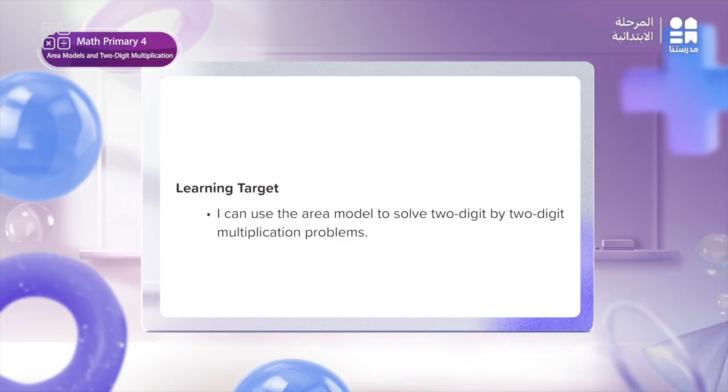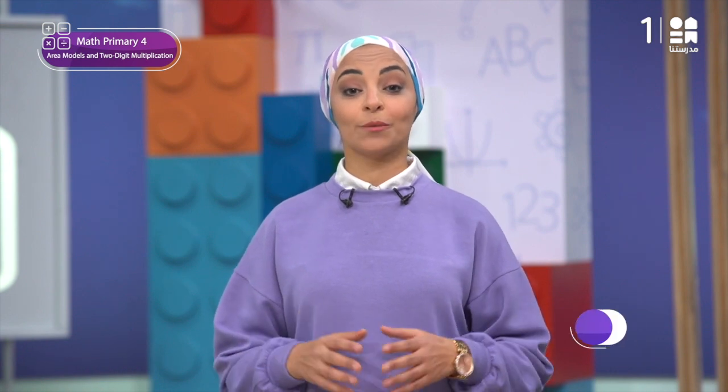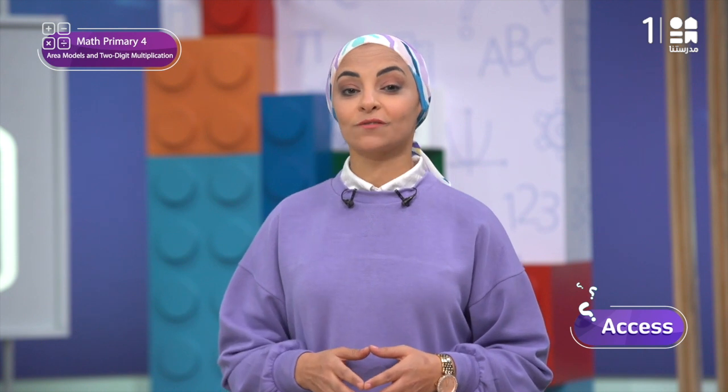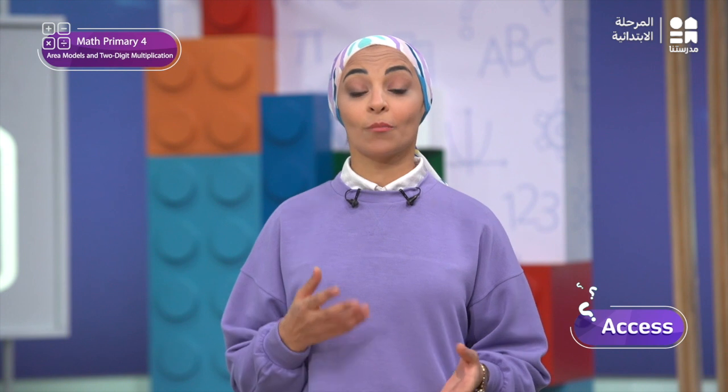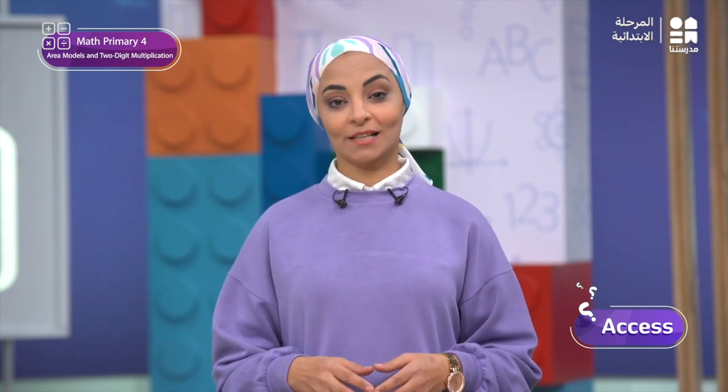And this is what we will learn in today's lesson, Lesson 7, Unit 7, which is called Area Models and Two-Digit Multiplication. Now let's first see how we can benefit from our previous knowledge of place value and the strategies that help us multiply numbers by each other in Access part on page 284. Let's see it all together.